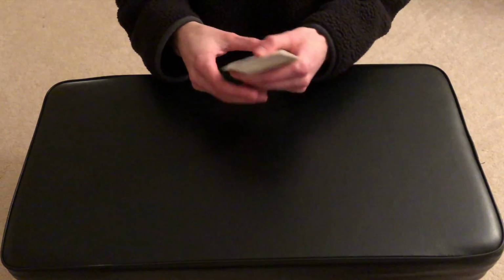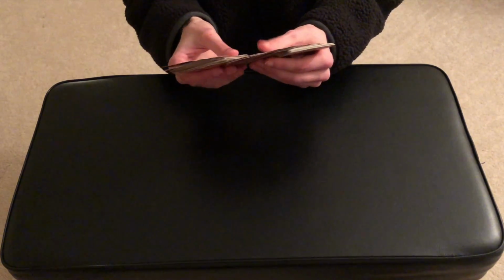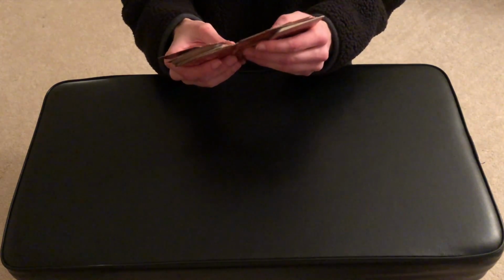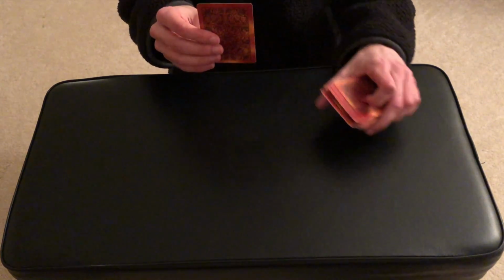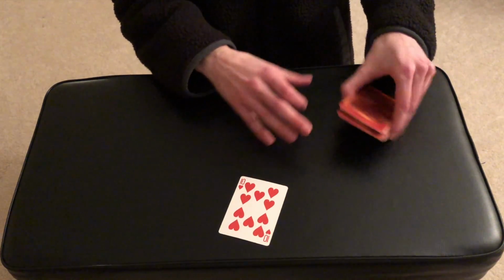But if I just go through here and look through the cards, I believe that your card was actually none other than the 10 of hearts. And hopefully that was the card.